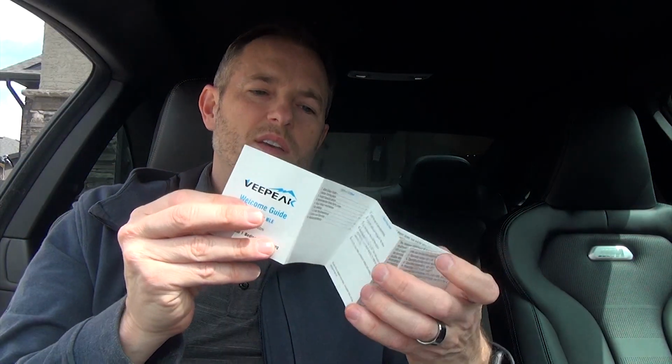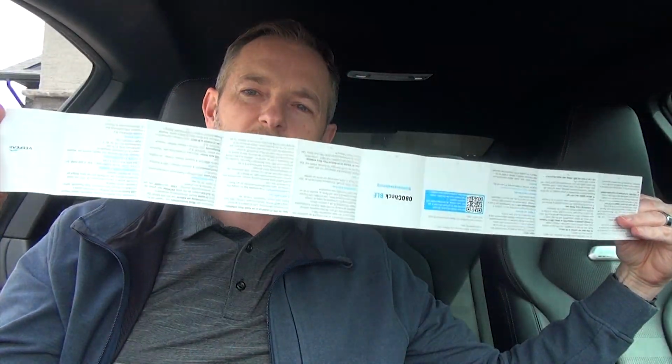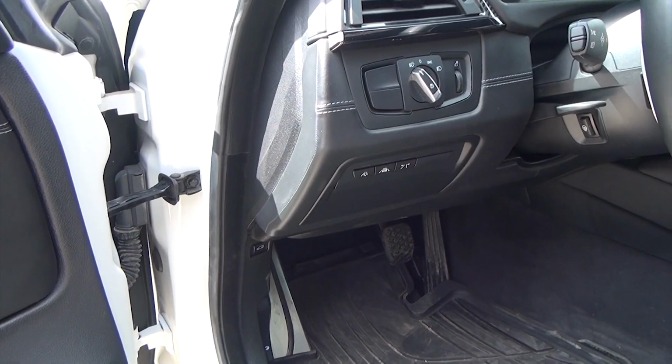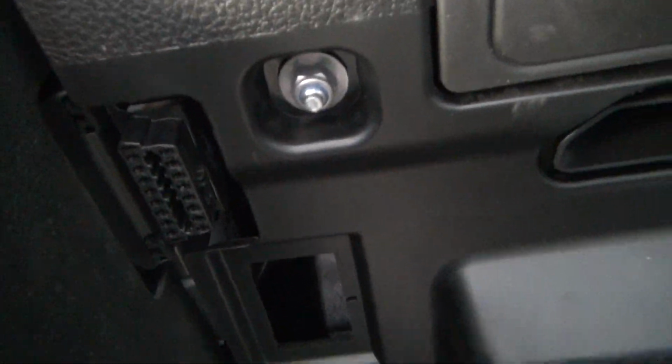I have to say, this documentation that comes with it, I dismissed it at first and didn't really look at it, but it's actually all English and it's all very useful. It tells you pretty much everything you need to know without having to go online and figure it out yourself or check out forums and that type of thing. So let's plug it in and we'll get Bimmercode launched up and we'll have a look. Okay, in this series of BMW, you can see our port is right up here.